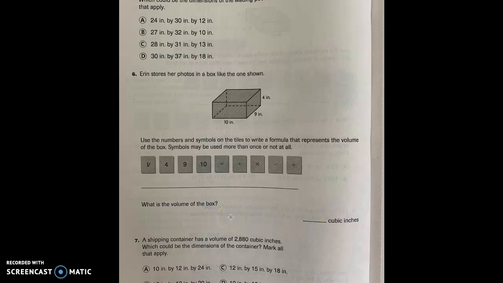For question number 7, again, you're going to multiply these out to get the volume for each A through D and see which ones are equal to 2,880. So again, on problem number 7, you've got to multiply all those out. Pause your video and work all those problems out, show all your multiplication before you go to the next part of the video.